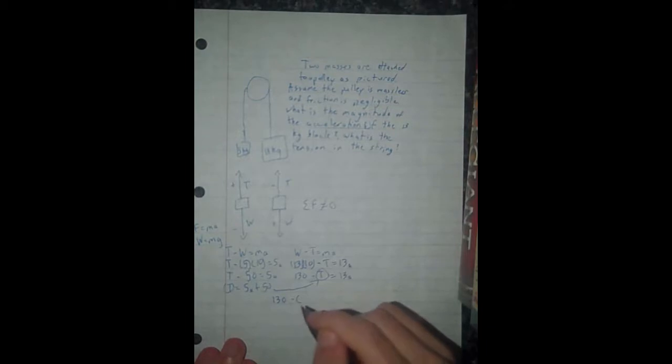And here you can see we have two T's, so we can plug that T into the other one. So 130 minus, in parentheses, 5a plus 50, equals 13a. And next I'm just going to distribute the negative. 130 minus 5a minus 50 equals 13a. So 130 minus 50 equals 13a plus 5a. So 80 equals 18a, and a equals 80 divided by 18.